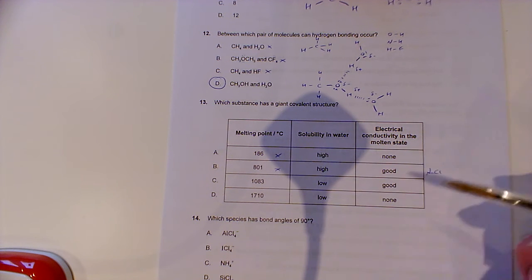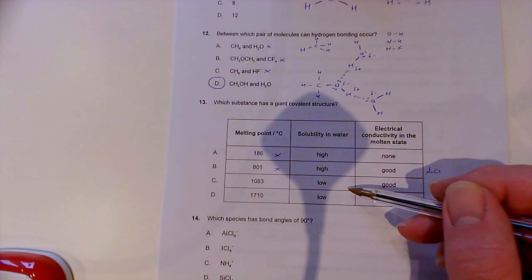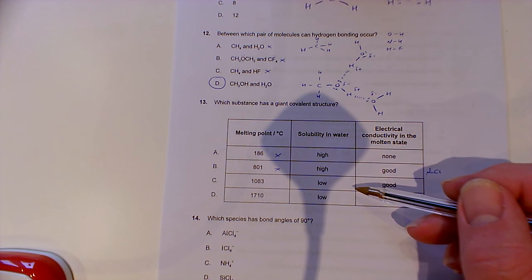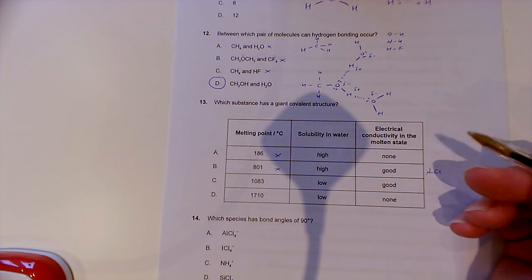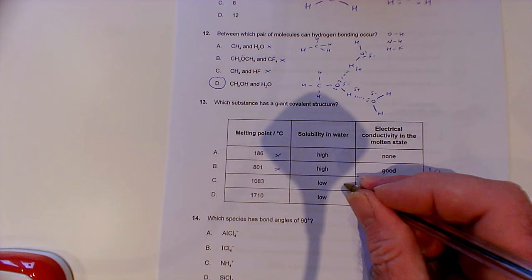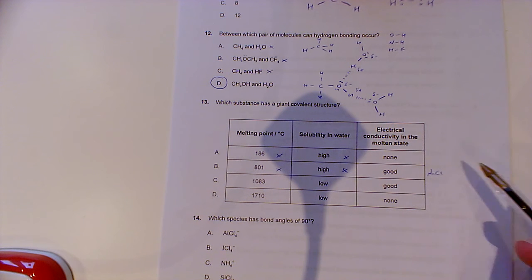These next 2 seem more plausible. So again, we've got quite high melting points now. So I'm thinking going between these 2. Solubility in water. Well, giant covalent lattices are not soluble in water. Graphite, diamond, quartz, which is sand, they don't dissolve in water, so these are both low. So again, it's another way that I could have helped eliminate those.